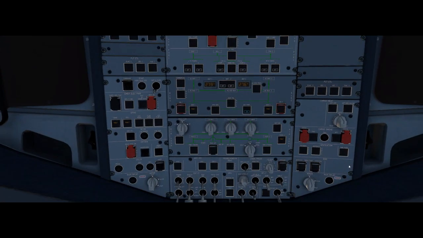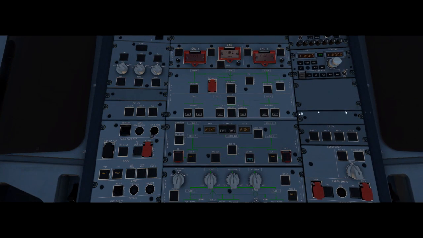Okay, moving up to the overhead is straightforward, once again a straightforward Airbus layout. Looking up at the top, you've got your standby radio up at the top here. On the left hand side you've got your ADIRS, you've got your fire test and alarms.